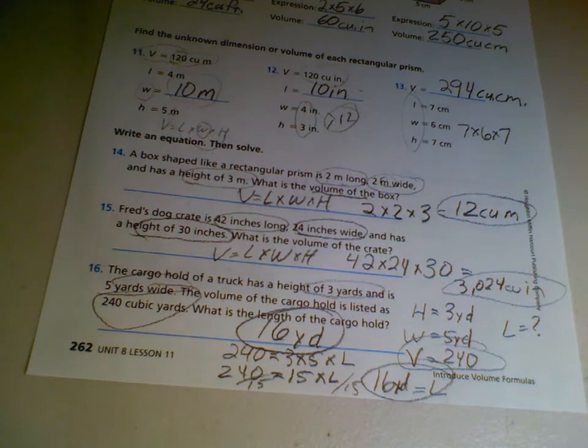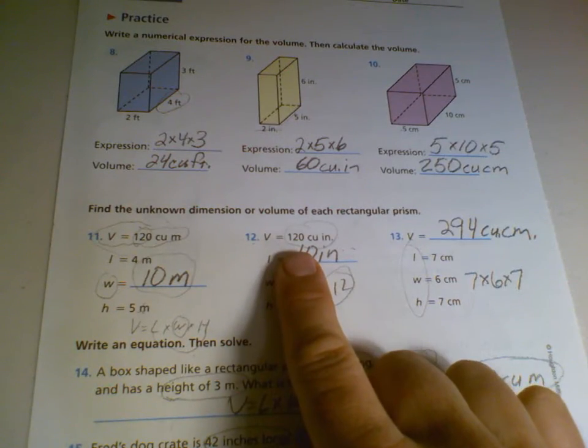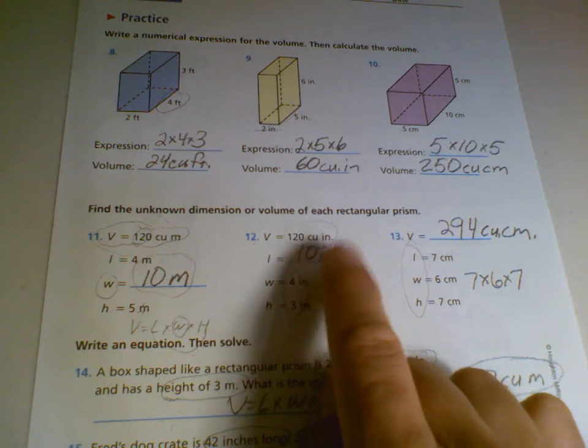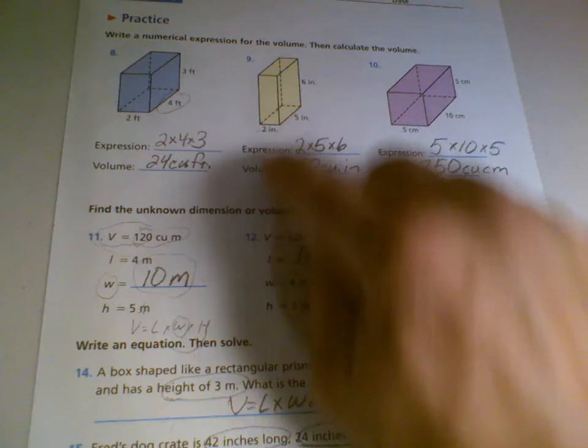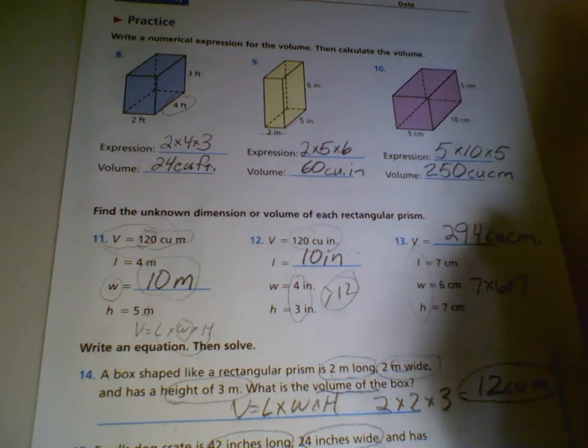So today's lesson is a little different because of the last problem, 16, and problems like 11 and 12. If you have the volume, you multiply the other two numbers, and then you take your volume divided by that number. If you have all three, you just multiply them to get your volume. That's the big difference in today's lesson. So make sure when you're doing your homework, if it says what's the missing length, width, or height, and you have the volume, be ready and be prepared to divide. When you have all length, width, and height, then you just multiply.